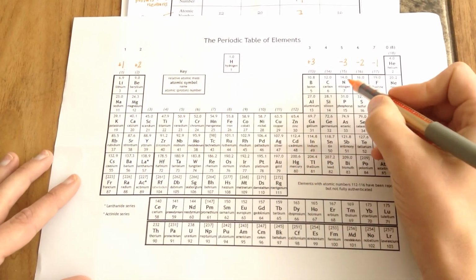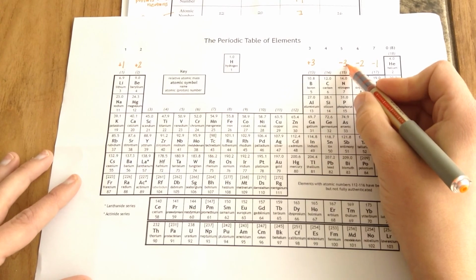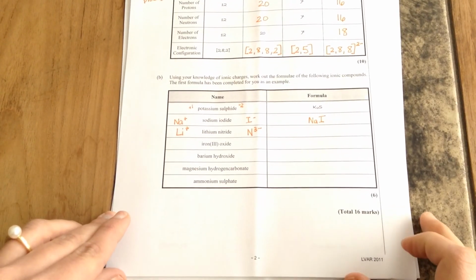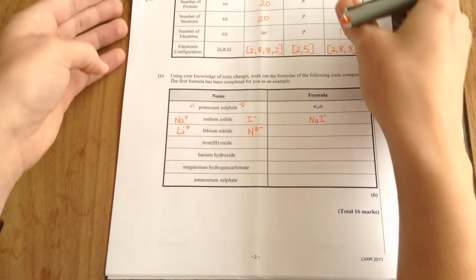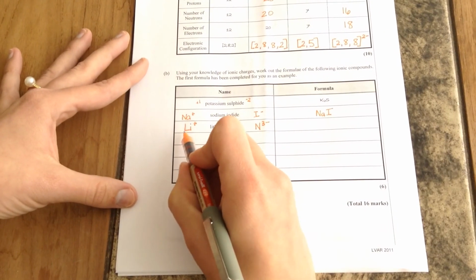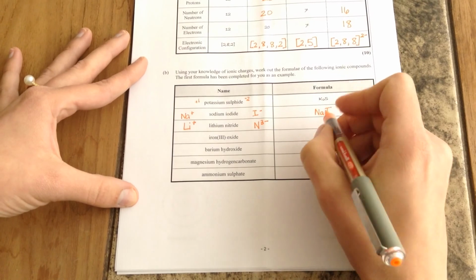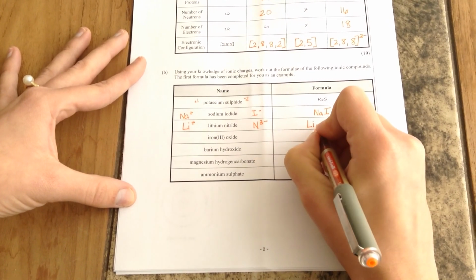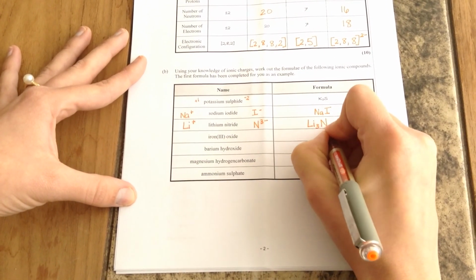So lithium has a charge of +1, nitride has a charge of -3, and that can help you to remember that. So, +1 and -3, we need them to add up to zero. So we need 3 lithium so that we have a total charge of +3. So we write that as Li3N.